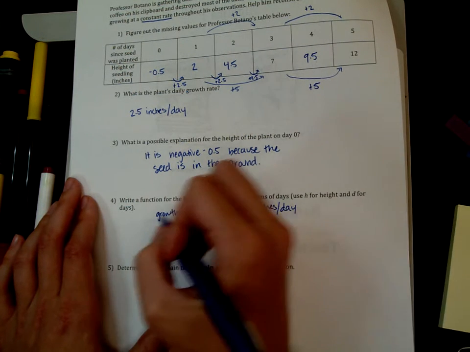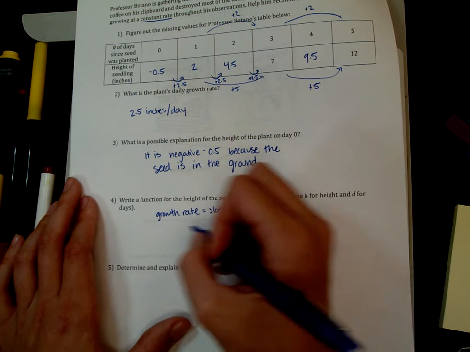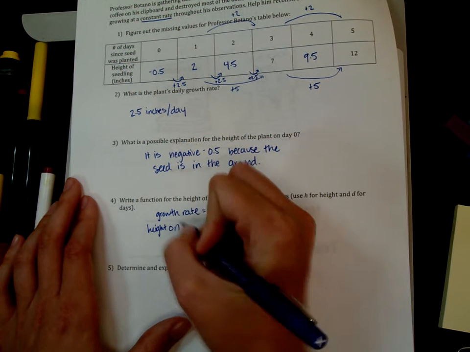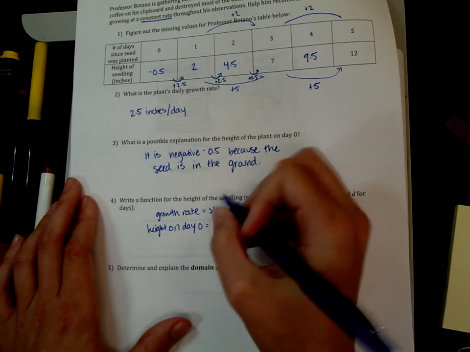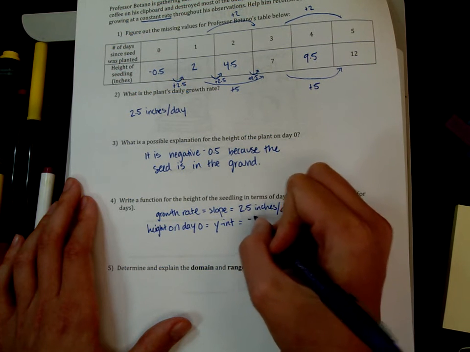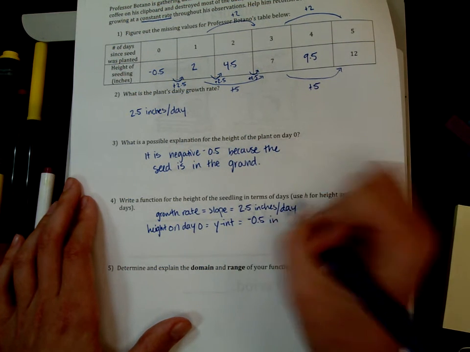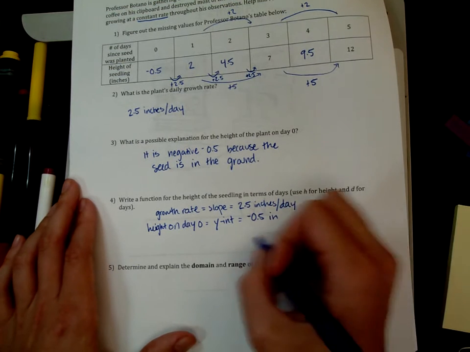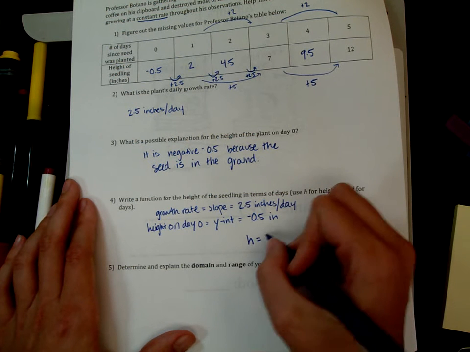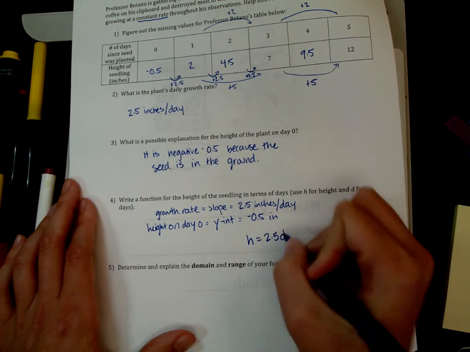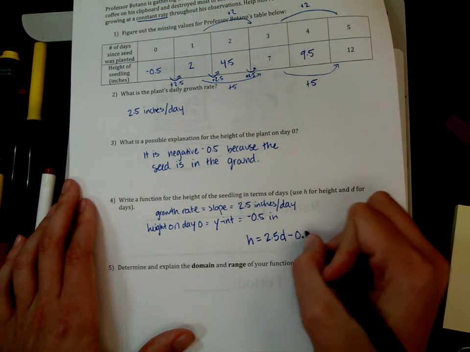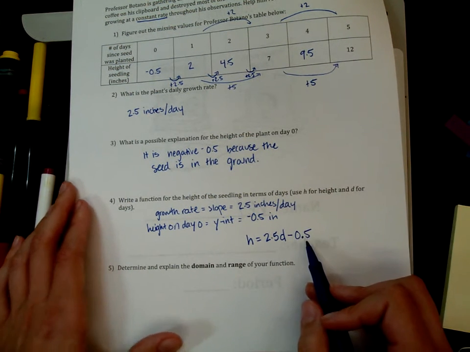And the height on day 0 is the y-intercept, which is negative 0.5 inches. So our function would be height equals 2.5 times the number of days, minus 0.5 for how much it started underneath the ground.